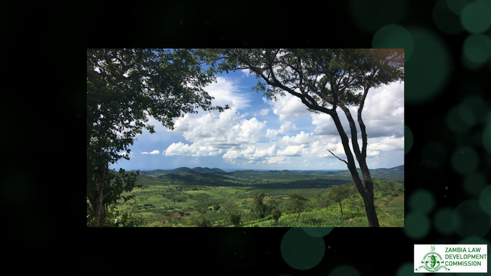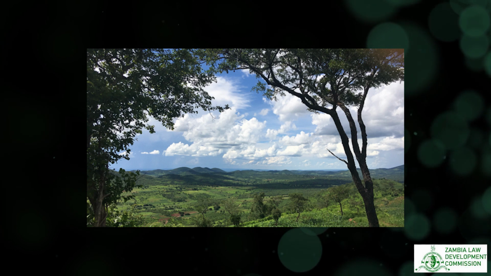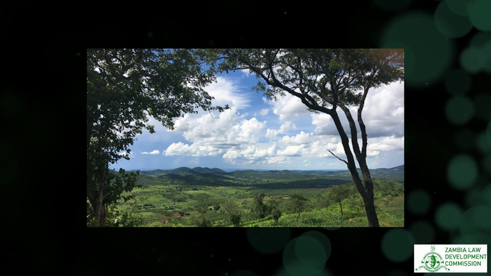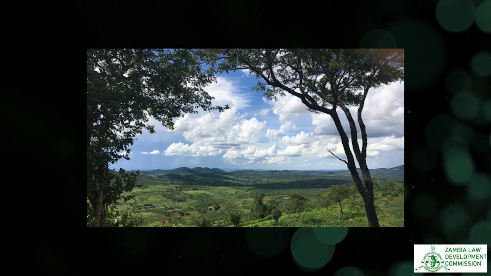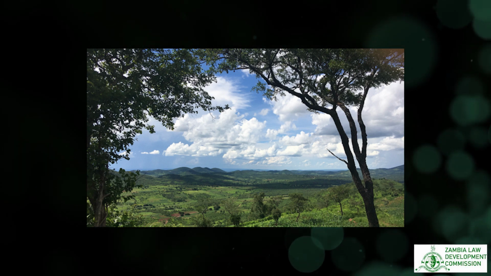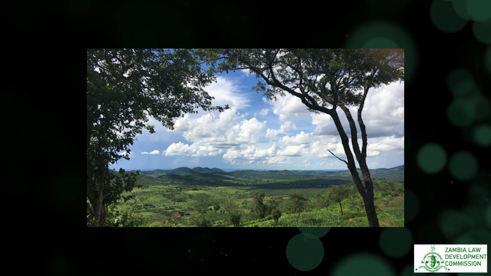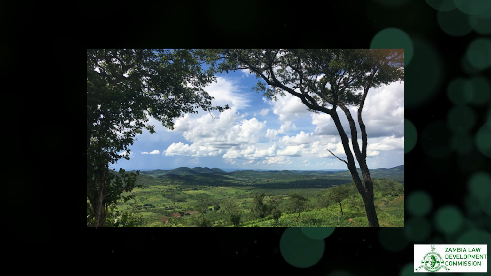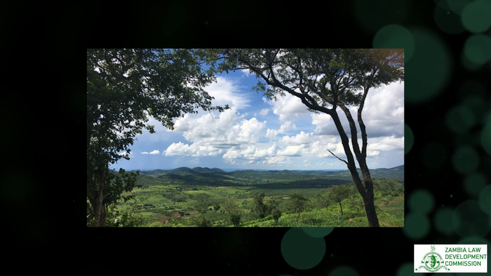It can be observed that the forests have been degazetted to allow for the construction of state institutions, businesses, and homes to the detriment of the environment. This is in part because of the wide discretionary powers brought about by the non-prescription of the factors that should be taken into consideration in degazetting a forest.